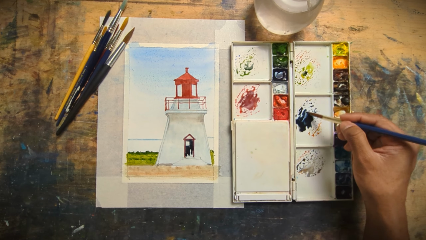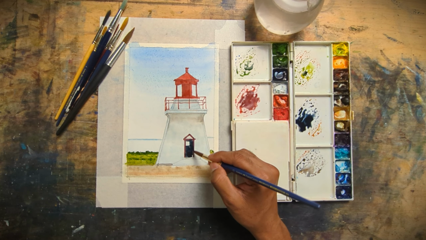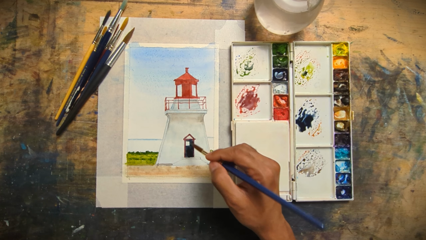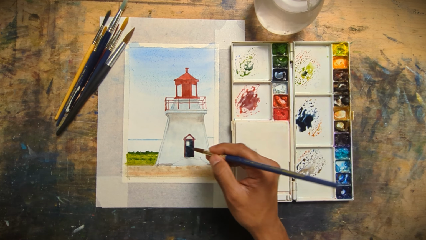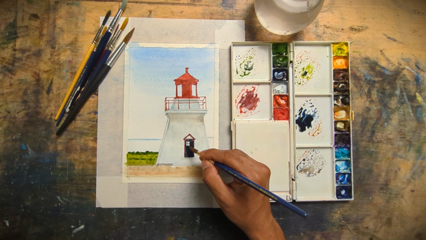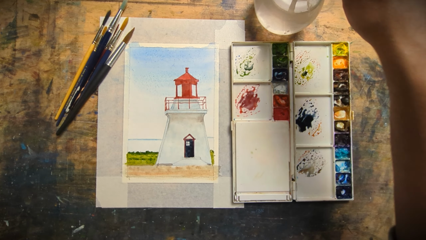And it's bleeding into the red. It's fine. I'm not worried about it because we want it darker. And there you go. I'll also make a line here so it kind of looks like a window. Maybe we can just do a plus sign. There you go. And now you can see that there is something inside our lighthouse.